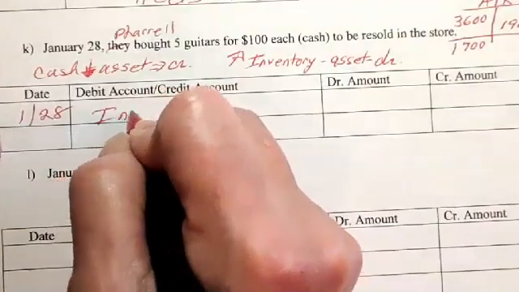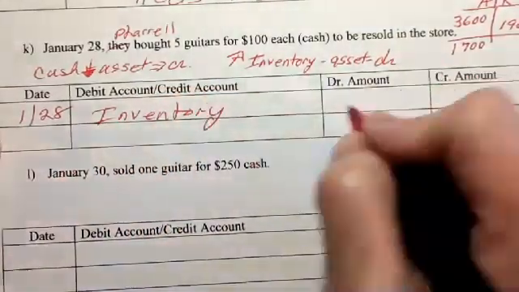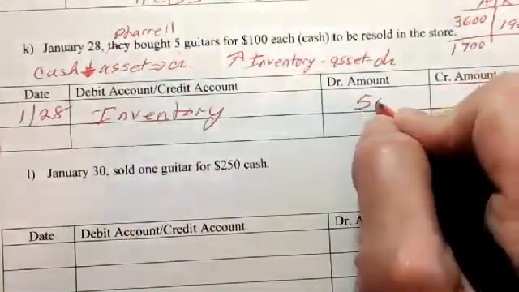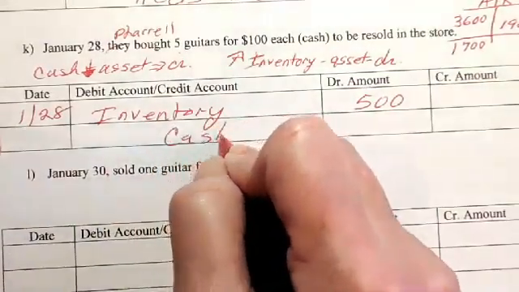So inventory goes here for how much? $100 times 5. I hope you can do that in your head. $500. And that's how much cash I paid.